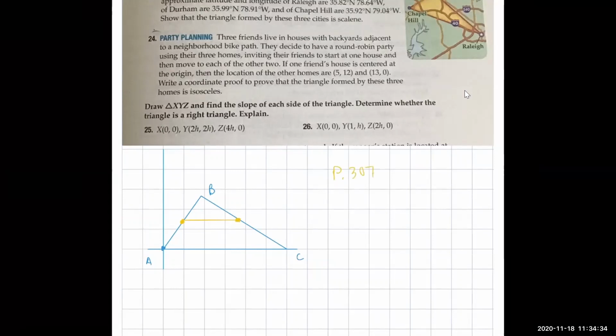Okay, so now going back to that yellow segment, I don't have coordinate points for those either. So I'm going to call them M and N. Now we have to assign variables to it. What I'm going to do is focus on A, B, C first. A is super easy. That's the origin, so (0, 0). Okay, C is some X units away from A.